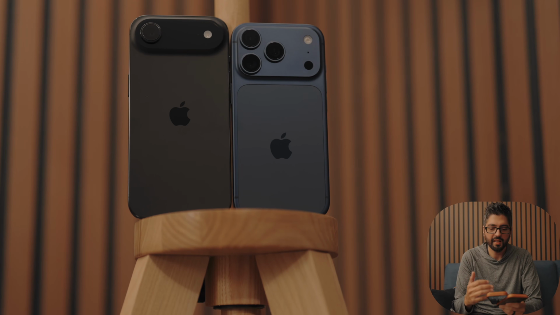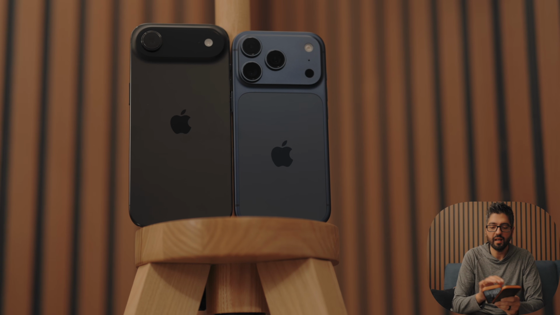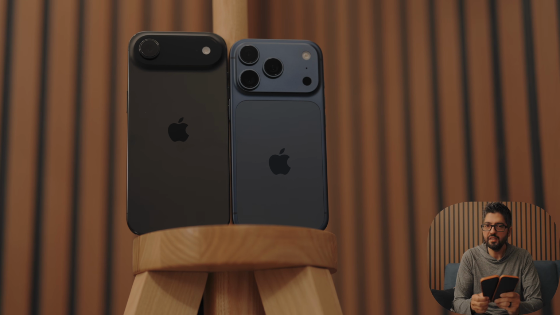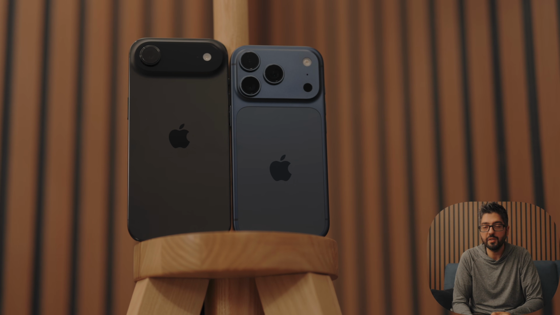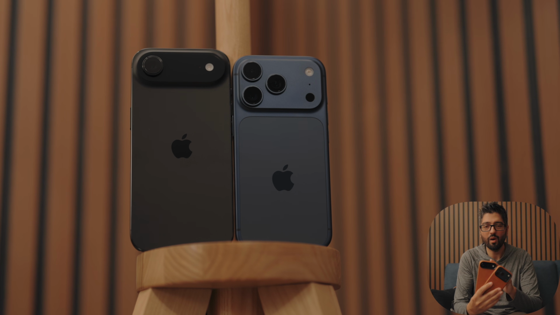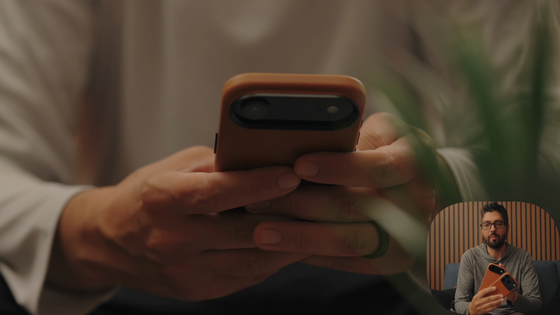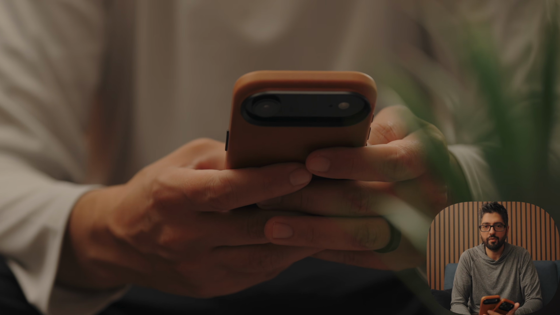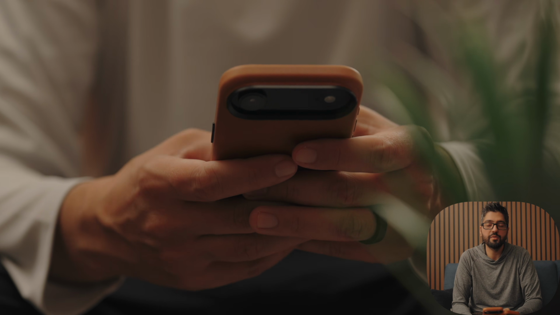If you're looking at making a decision between the iPhone Air and the iPhone 17 Pro, these two are just $100 apart from each other. And yes, one has three cameras, lots of pro features, and one only one single camera. These two might seem different on paper, but there's a lot of similarities between them.